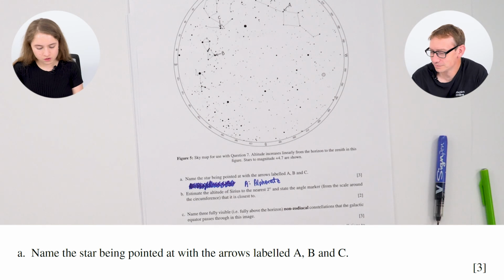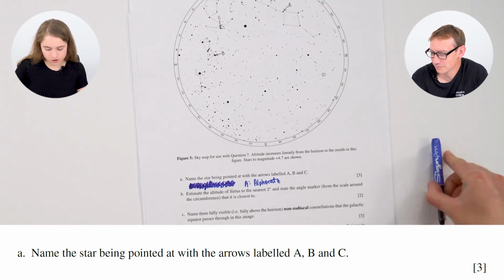Remembering Alpha, Beta, that kind of thing, it's the same for each constellation. But the common names are all different, so it becomes more memorable. But I think regardless of whether you write the common names or the Bayer designations, you'll still get the marks. So just learn whichever version works better for you.